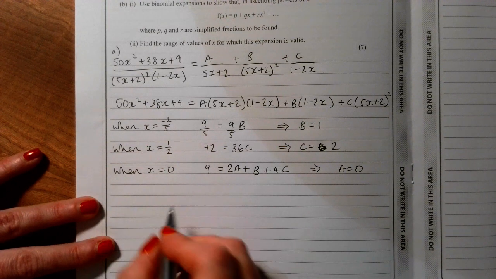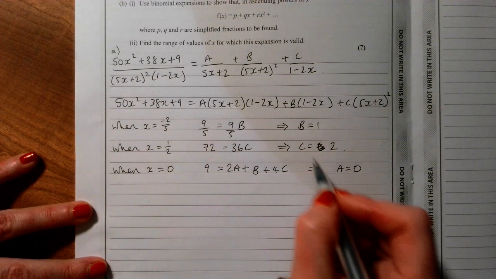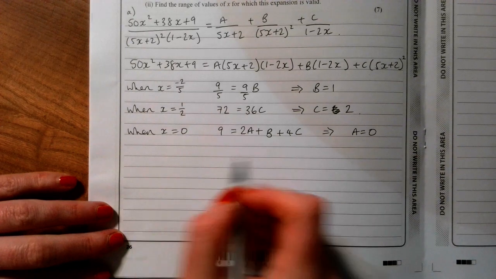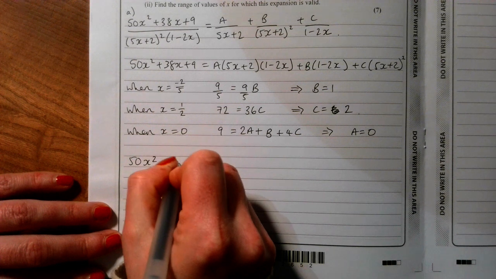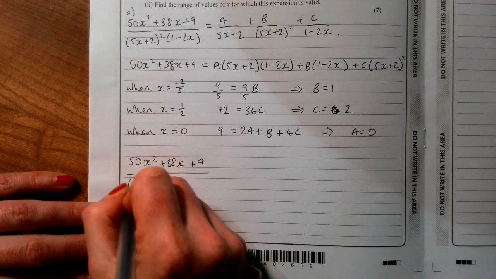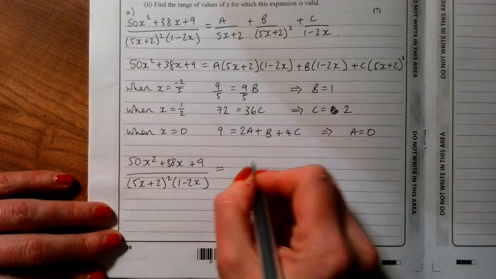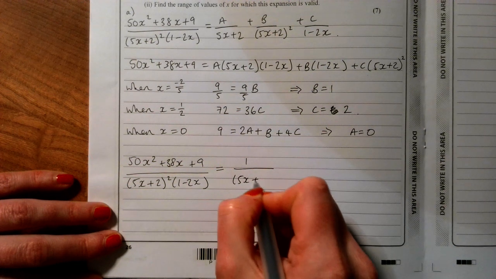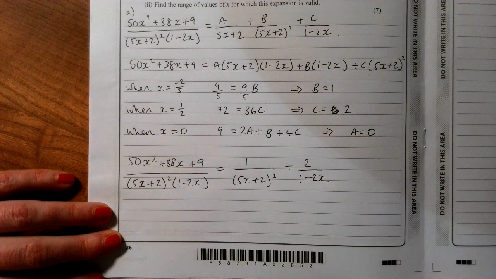So my partial fractions in the end are, we don't actually need to write it out because the question just asked us to find b and c and show a, but it's quite nice to have them written out for our second part of the question. So 50x squared plus 38x plus 9 over 5x plus 2, so a is 0, so we don't need to write that one. It's 1 over 5x plus 2 all squared plus 2 over 1 minus 2x.